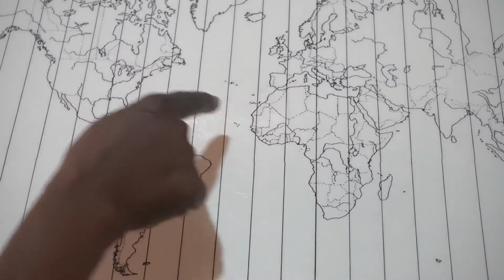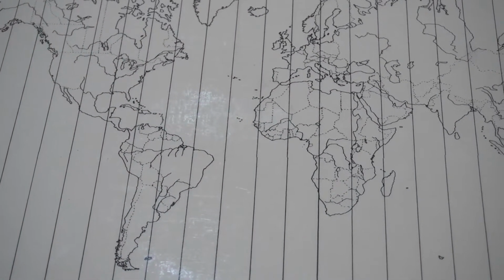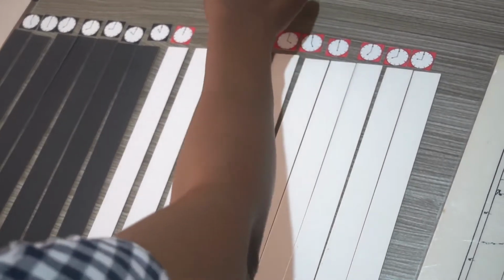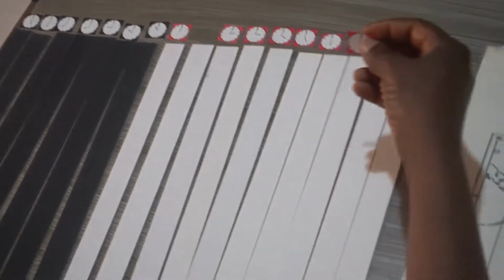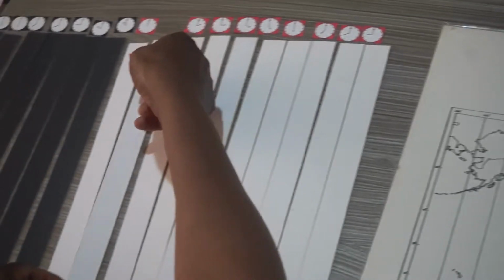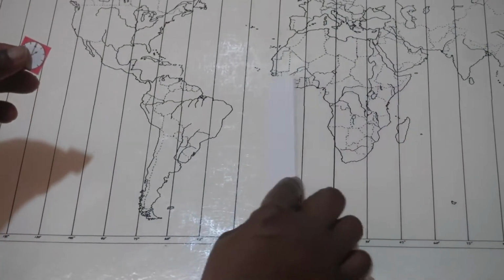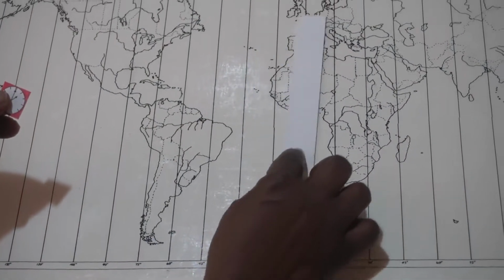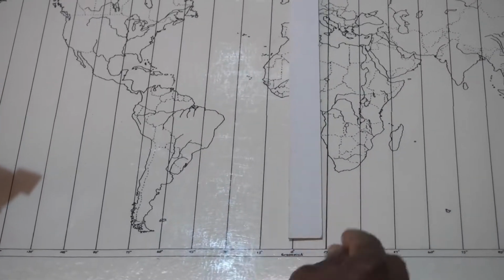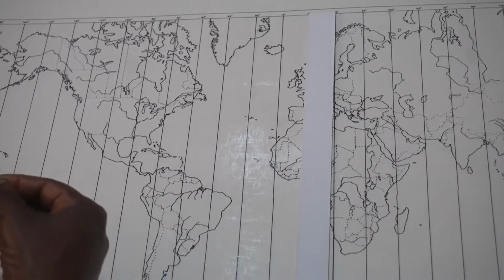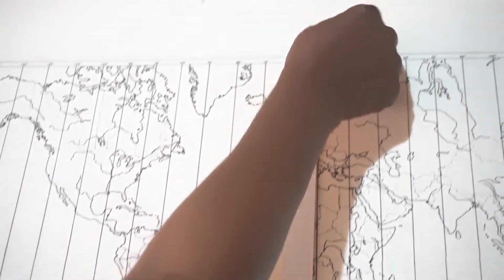I'll take 1 o'clock in the afternoon, and I'll put this strip right here where Nigeria is. And then 1 o'clock.